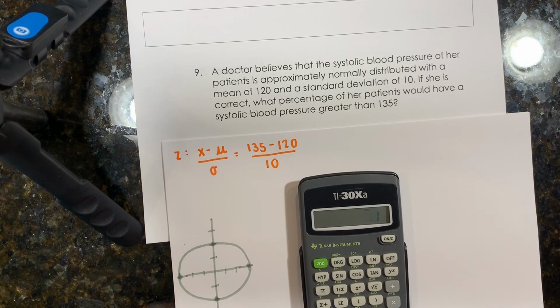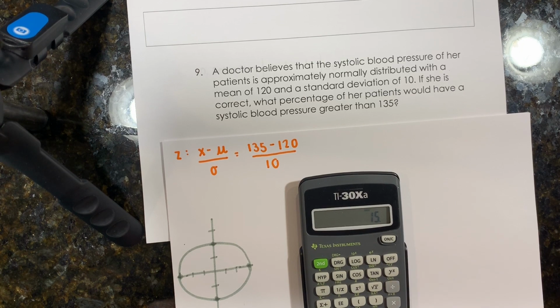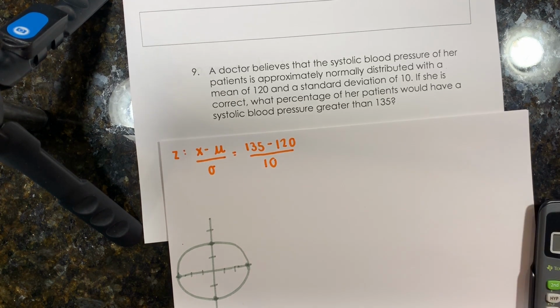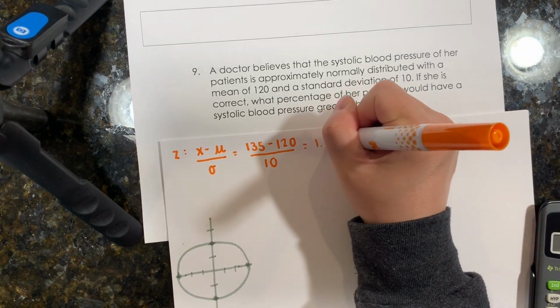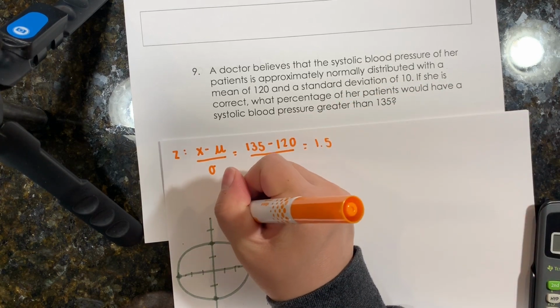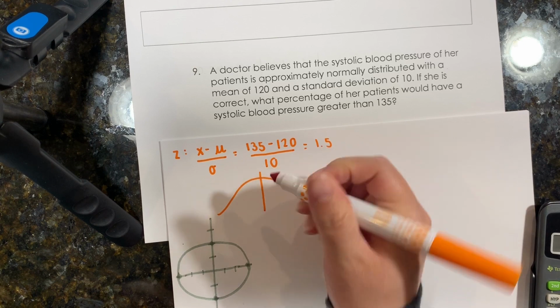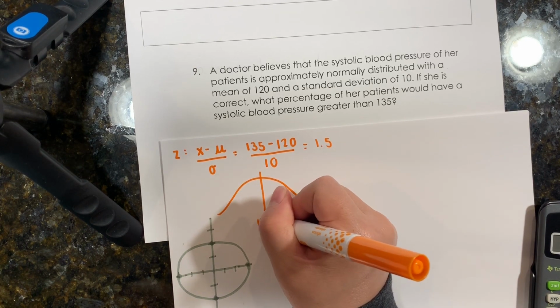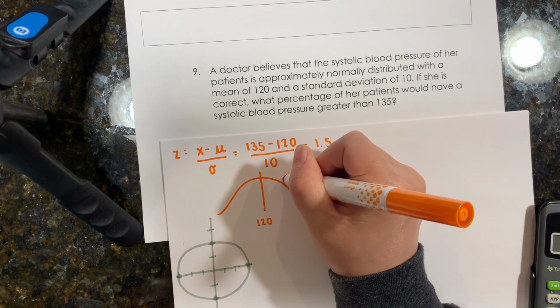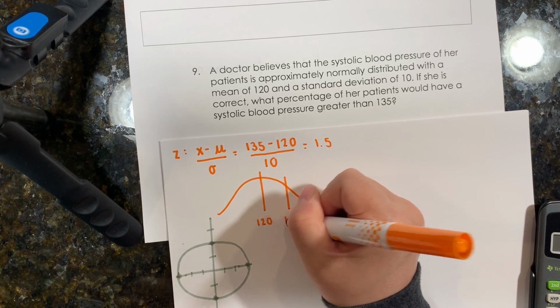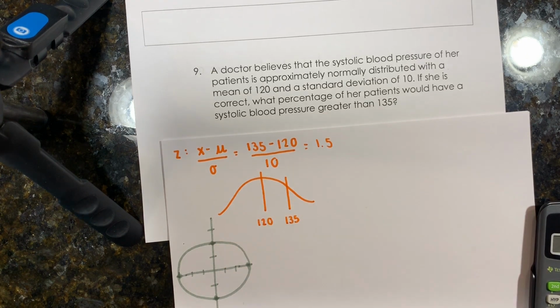So I have 135 minus 120, and then divide that by 10, which gives me positive 1.5. If I were to draw this graph, this would be the mean at 120. We're looking at about 135, which is 1.5 standard deviations away from the mean.